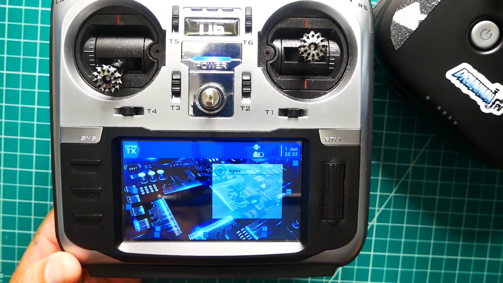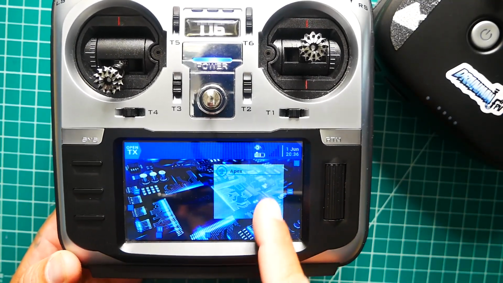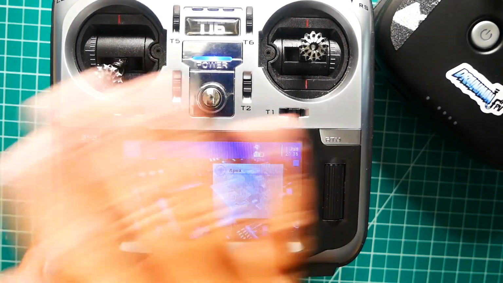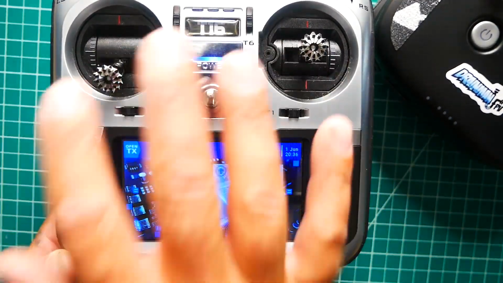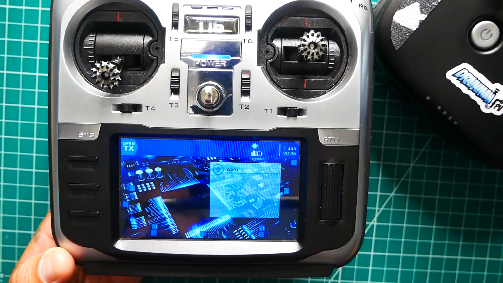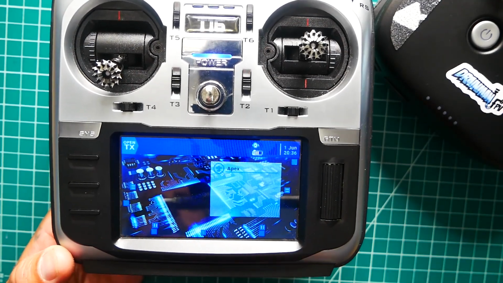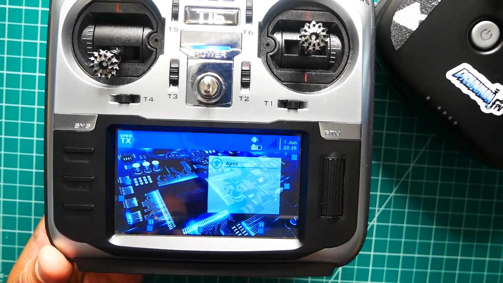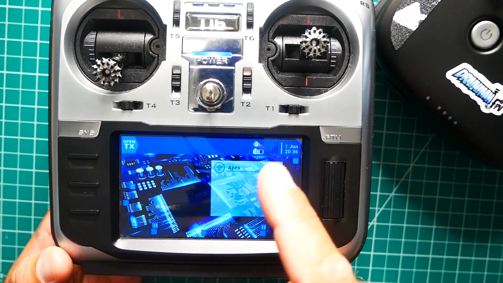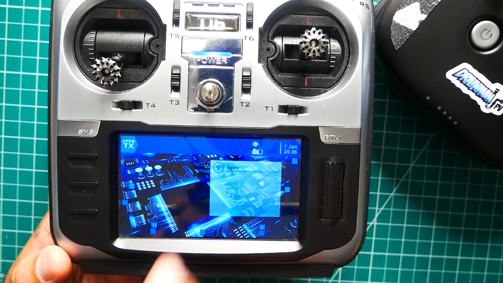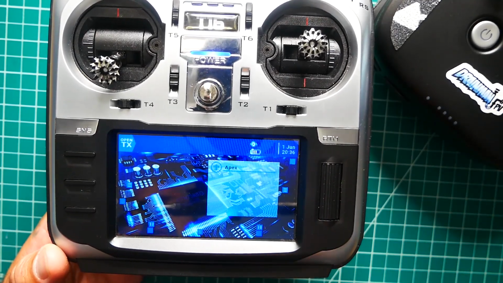What we can do next is take this boring square right here, and we're not going to use the crappy photos that are on this radio. We are going to take custom images and load them up onto this radio, and I'm going to show you how to do that step by step. We're going to turn this little square into a super cool picture.